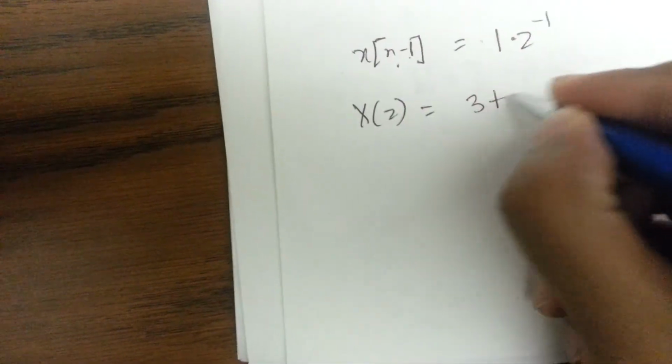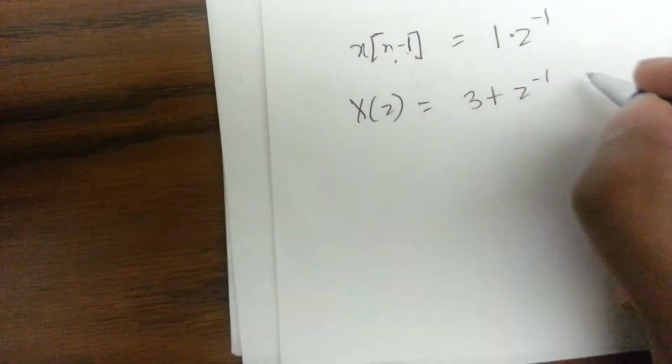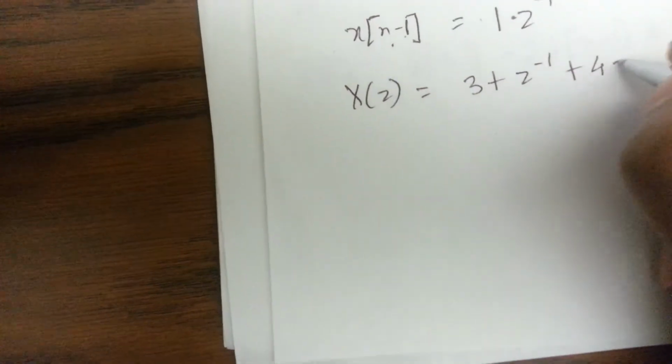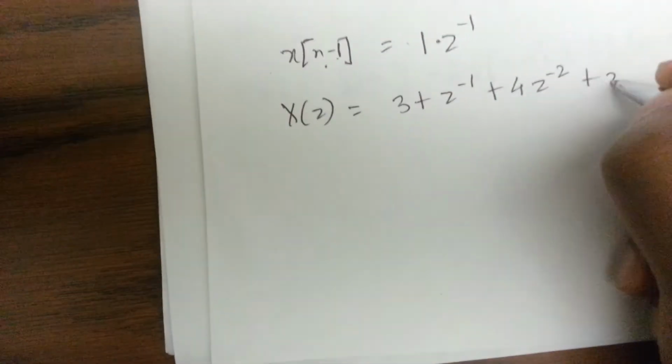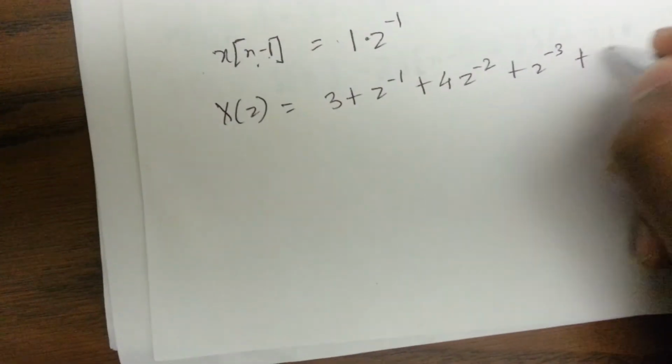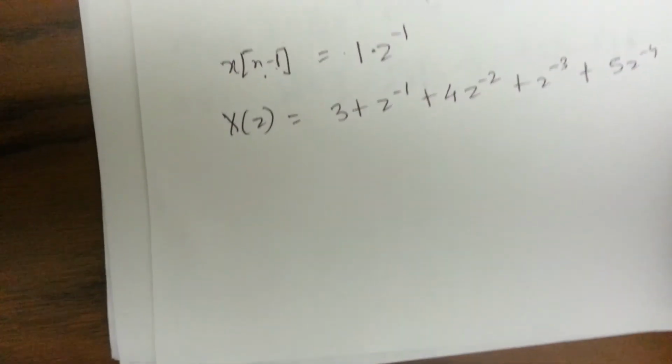So say we take the signal to be X of z equals 3 plus z to the minus 1 plus 4z to the minus 2 plus z to the minus 3 plus 5z to the minus 4.